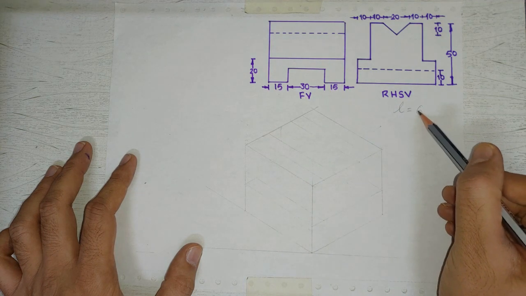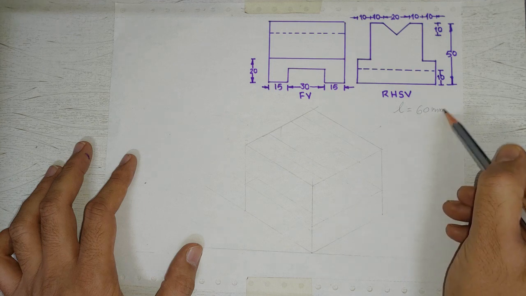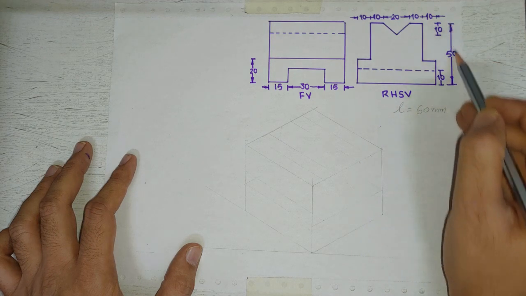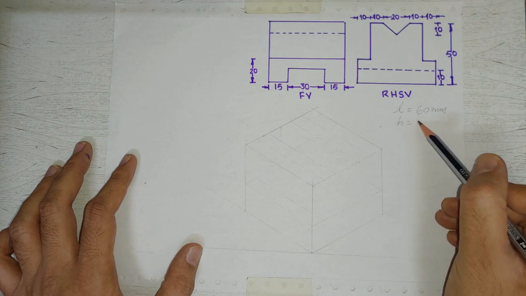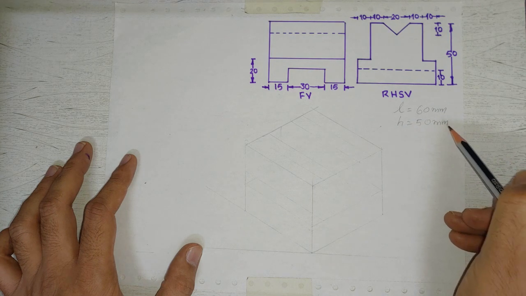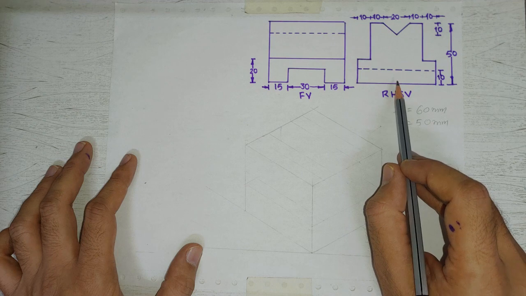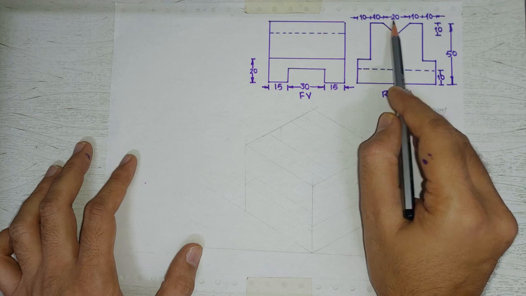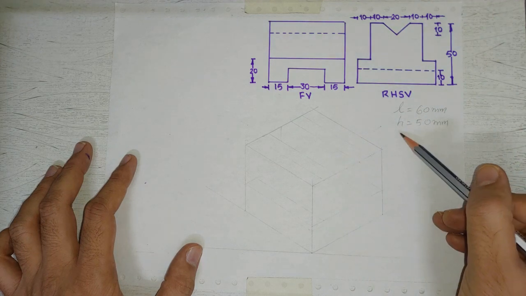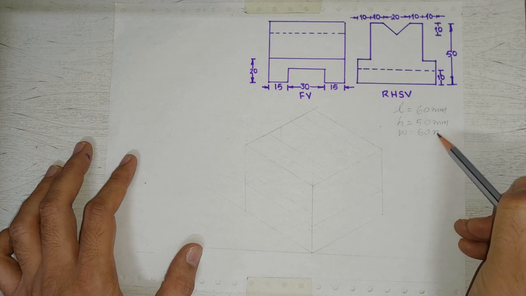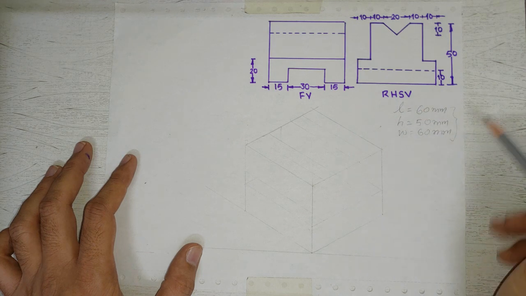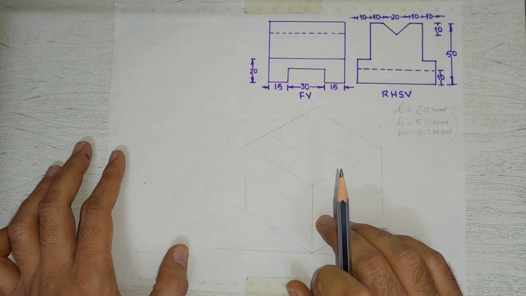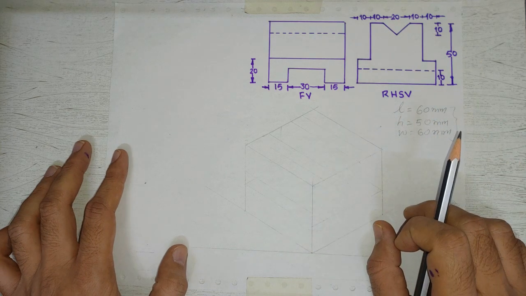So the length of the object is 60 mm, and from the right hand side view we can see that the height of the object is 50 mm. Also from the right hand side view we can see the width of the object, and that is 20, 40 and 60. So the width is also 60 mm. Now with these three measurements we will first make one envelope in which our object will fit, right?